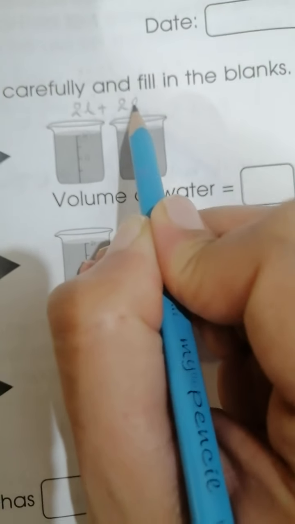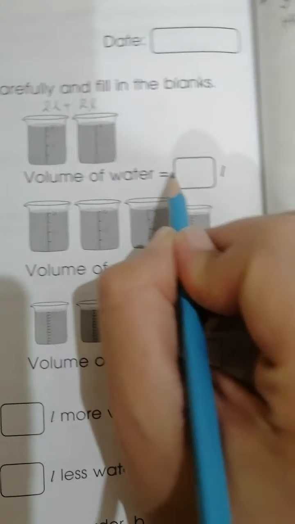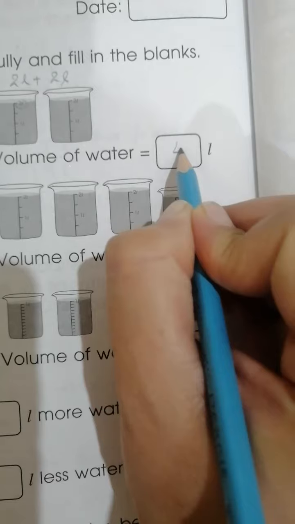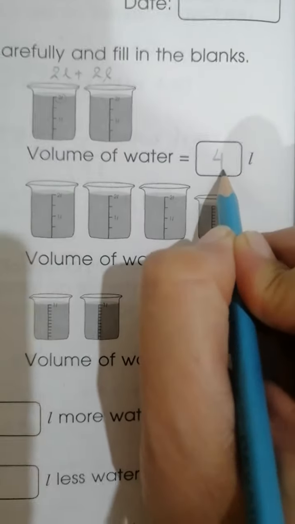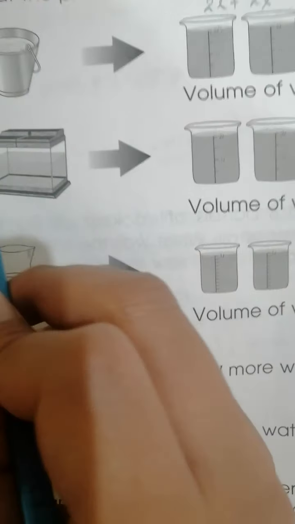So 2 plus 2 is how much? Yes, 2 plus 2 is 4. So the volume of water is 4. We will write 4 in this box. Now look at this Y. It's a tank and the name of the tank is Y.